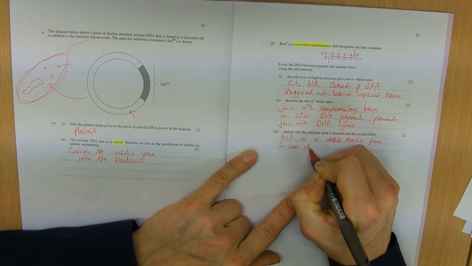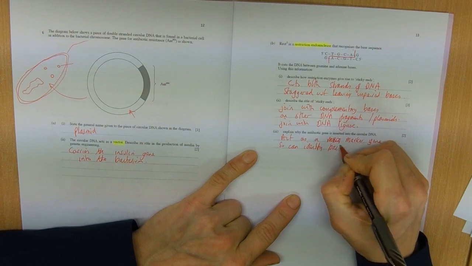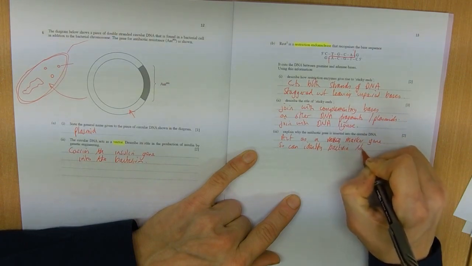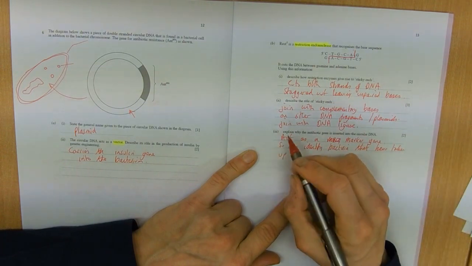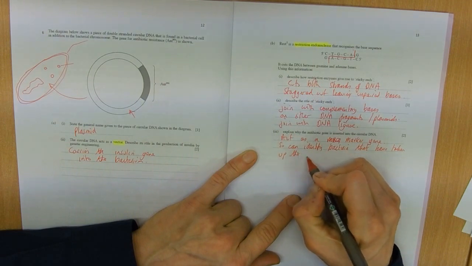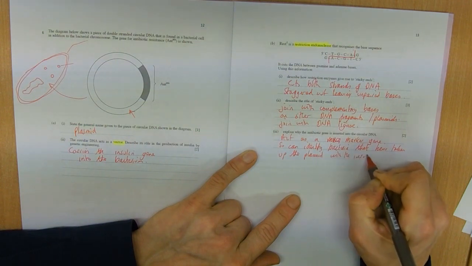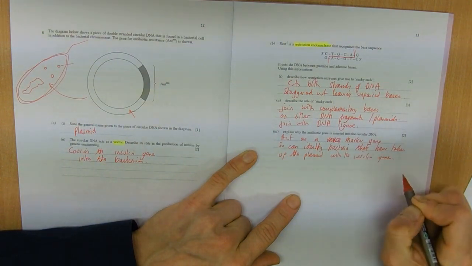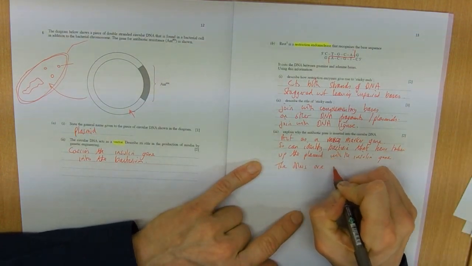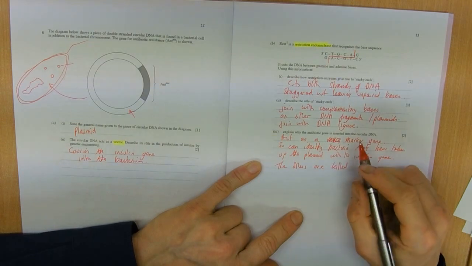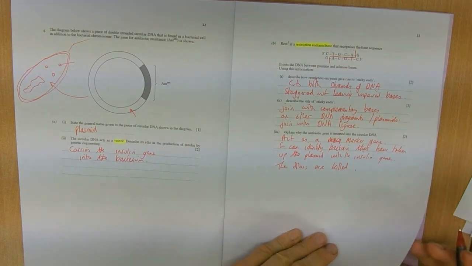So you can identify bacteria that have taken up the plasmid with the insulin gene. The others are killed, and then you separate out the ones that you want and grow them and so on. Okay.